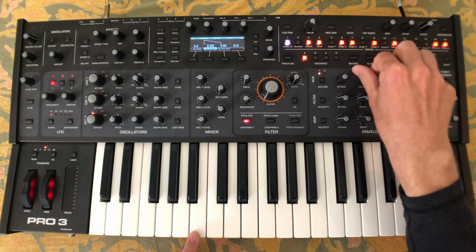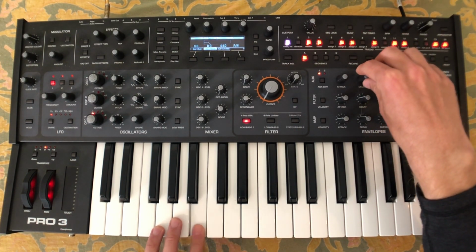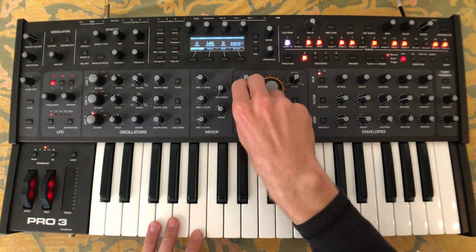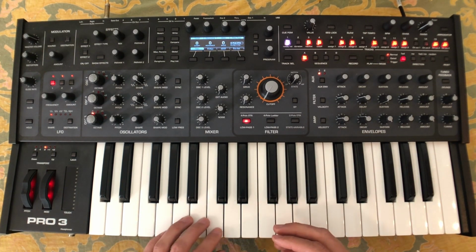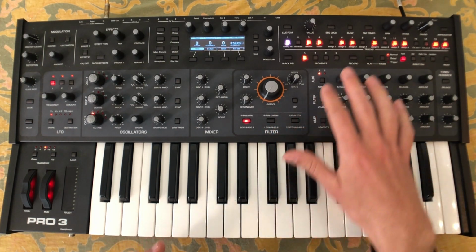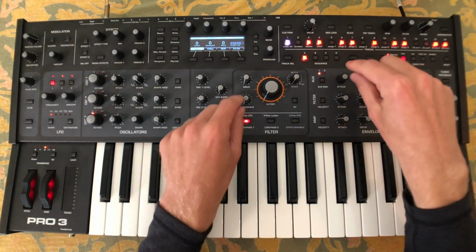So if I turn this decay back down, I get a bass drum. And if I max it out and I turn the resonance back down, I just get our normal patch that we made.